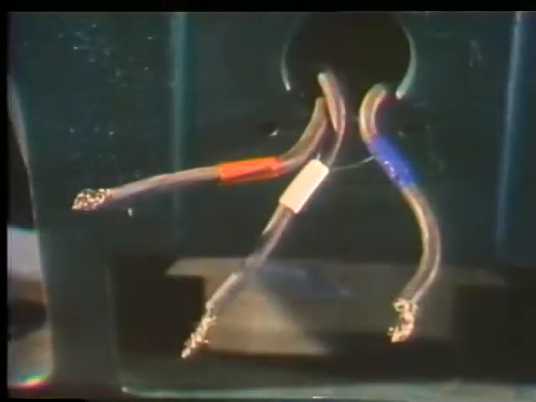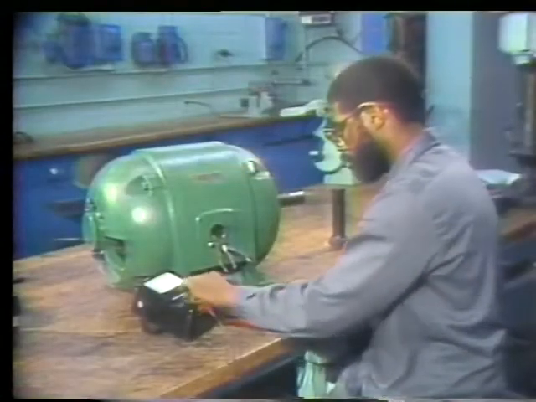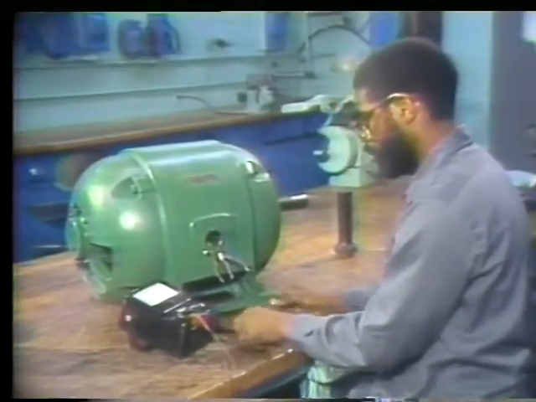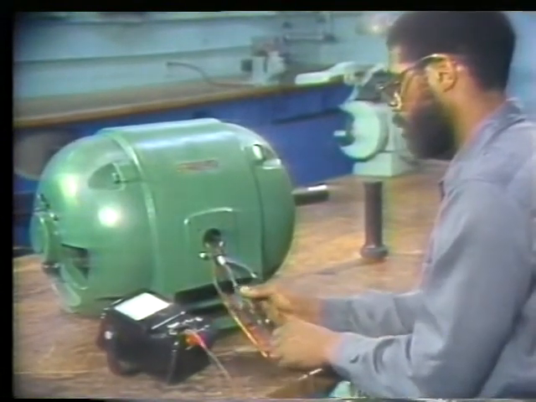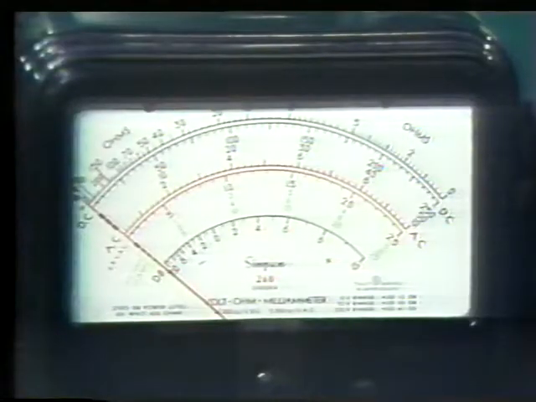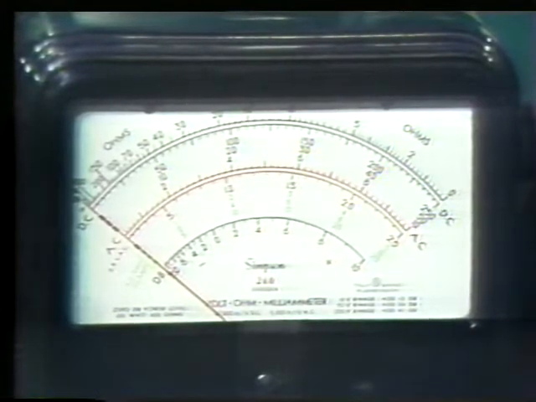The 3 leads are marked according to their phases. Red tape is used to indicate the first phase lead, white for the second phase lead, and blue for the third phase lead. The multimeter is set for resistance, and it is connected to lead 1, which is marked with red tape, and lead 2, which is marked with white tape. The multimeter shows infinite resistance between these 2 leads.